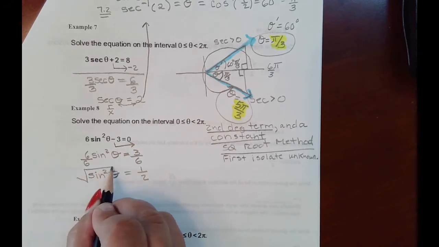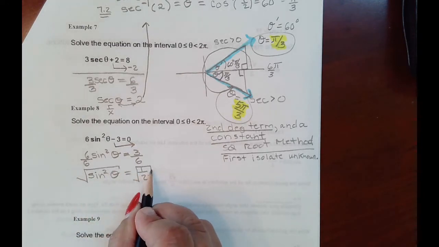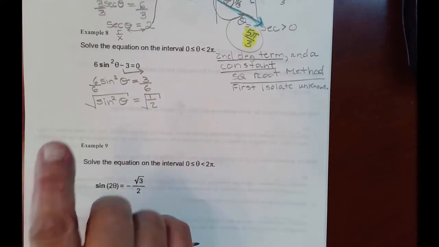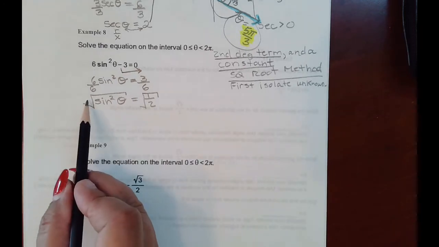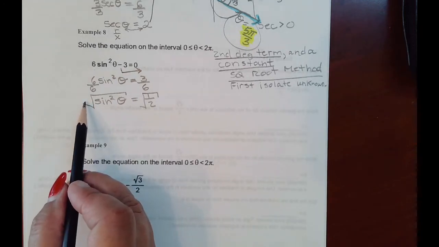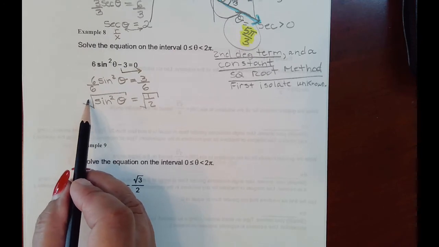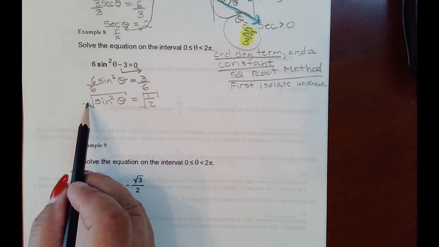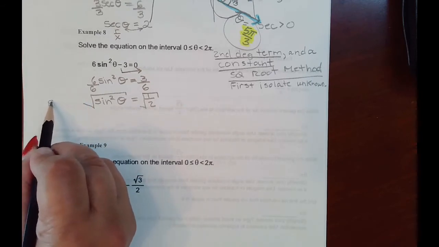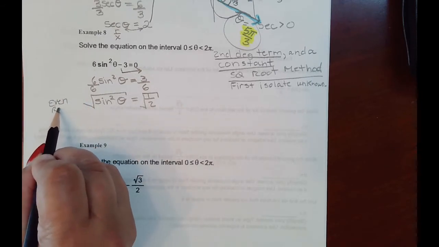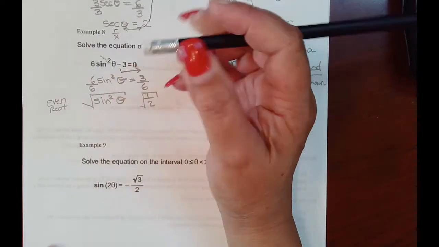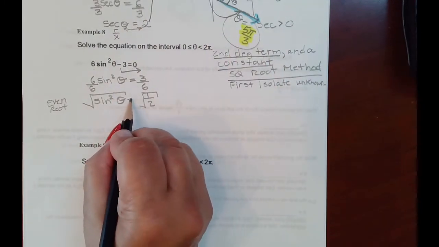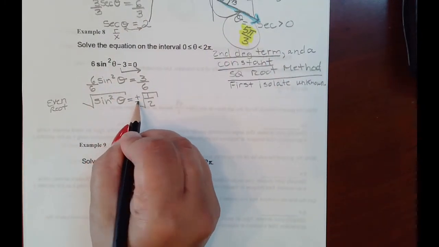Then I'm going to get rid of the square. But on the numeric side, anytime you are working with even types of roots, like odd roots are cube root, fifth root, seventh root, but when this index is an even number, like square root, they don't write the number there, but it's said to be a 2. Fourth root, sixth root, those are even roots. And anytime you are working with an even root, you are to report both the positive and the negative root on the numeric side. Even roots have a positive and a negative root.